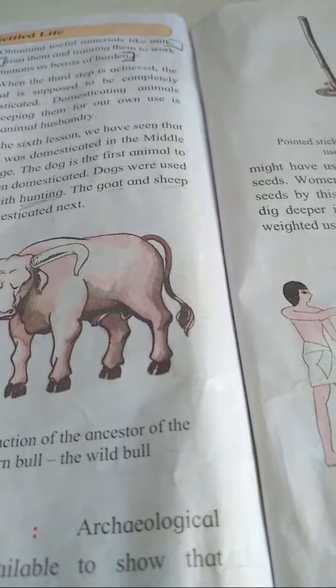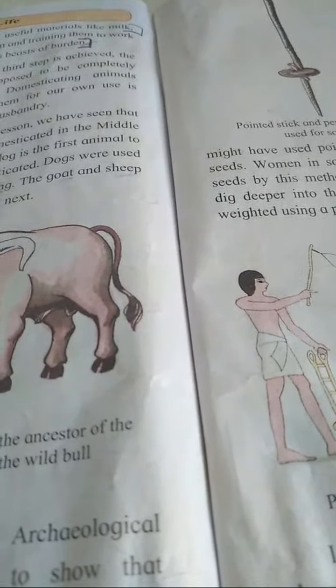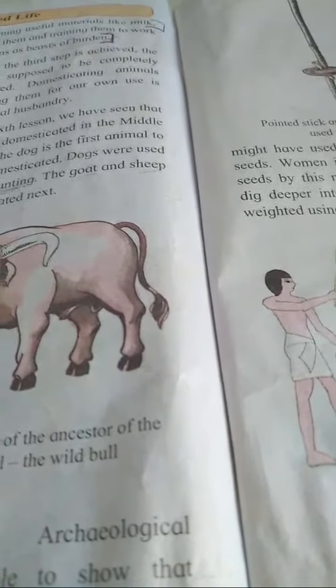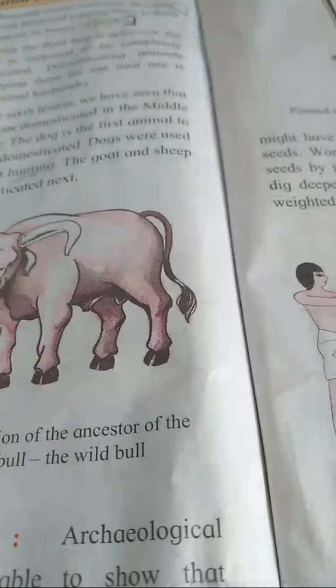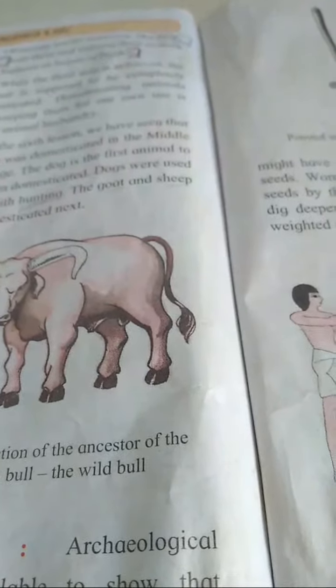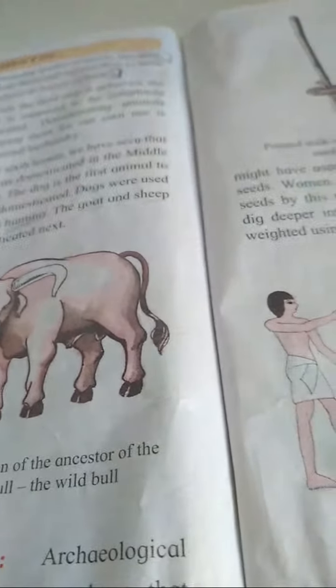Archaeological evidence is available to show that agriculture first began about 11,000 years ago in Israel and Iraq. Women are credited to have started cultivation, and they might have used pointed sticks to sow seed. For agriculture, they were using pointed sticks to sow the seed in the farm.